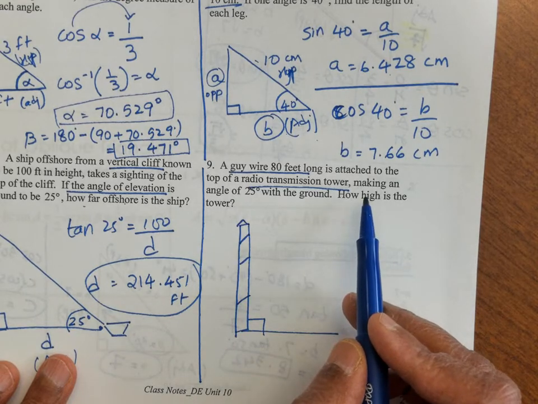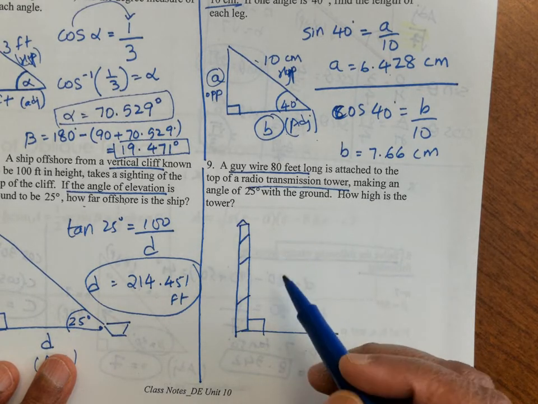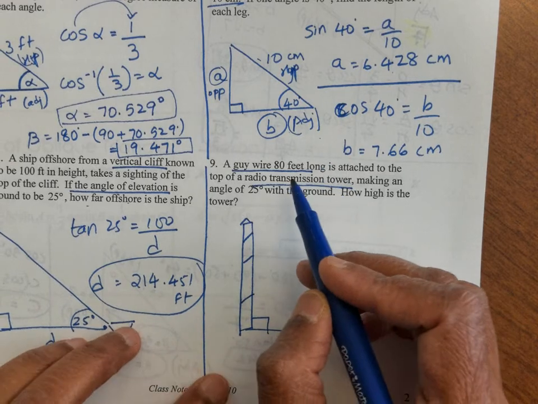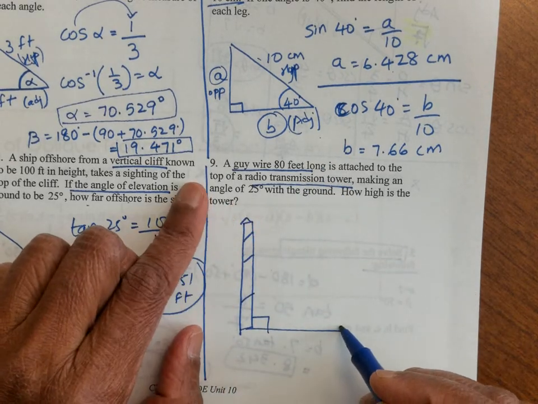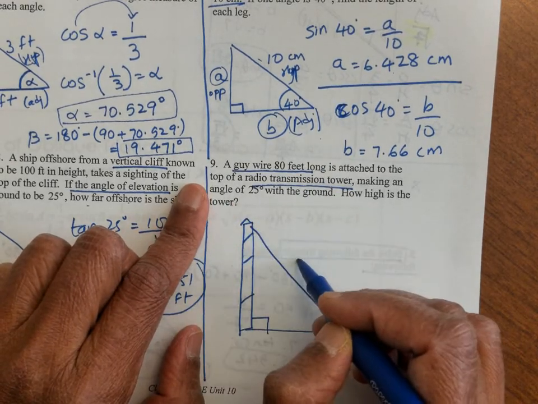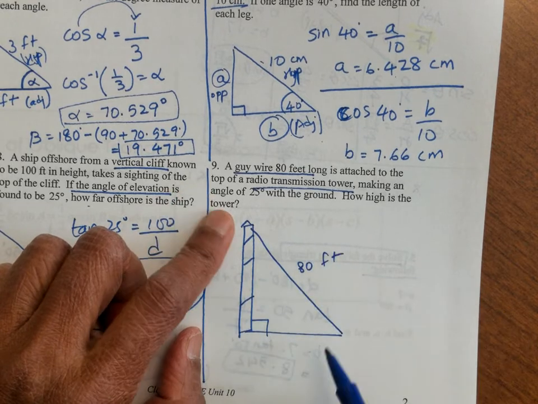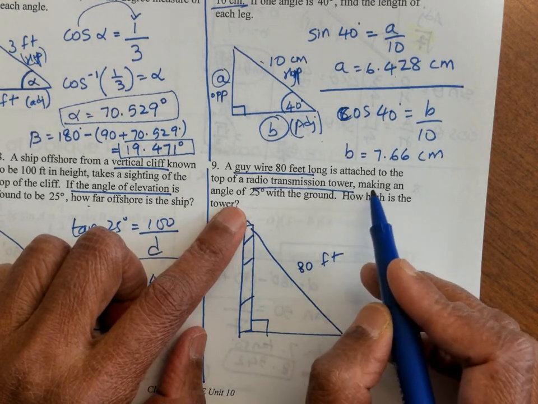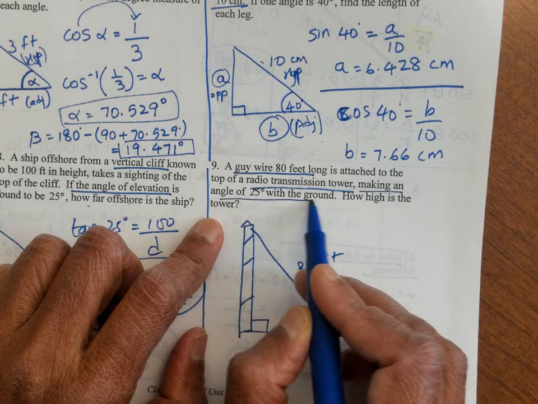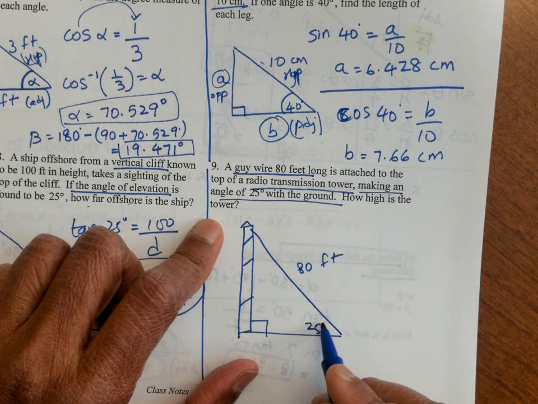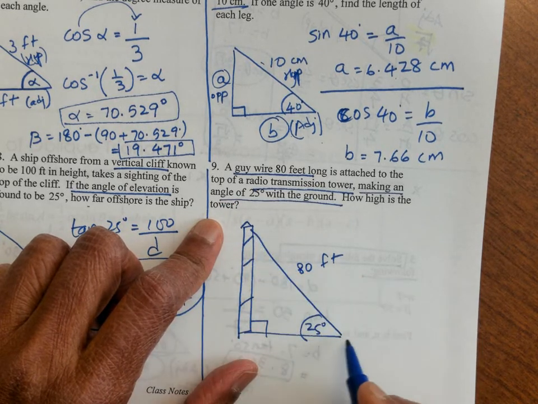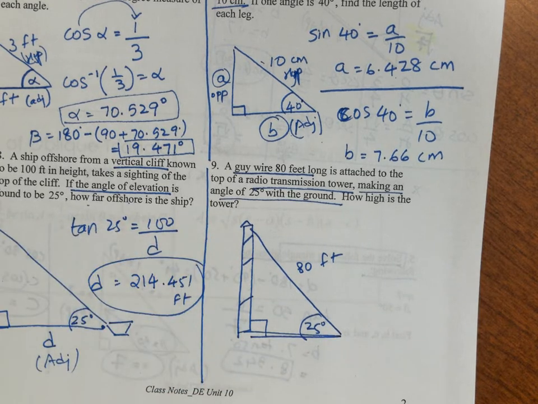It says it makes 25 degrees. Guy wire is 80 feet long, so this is my 80 feet long. It's attached, and it says the guy wire makes an angle of 25 degrees with the ground. Because this is the guy wire and this is the ground, that is going to be 25 degrees.